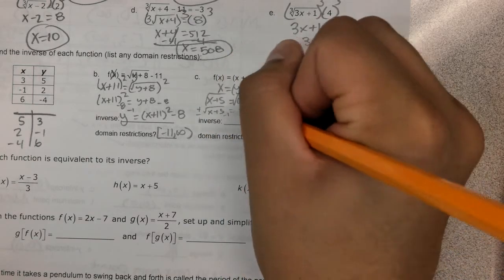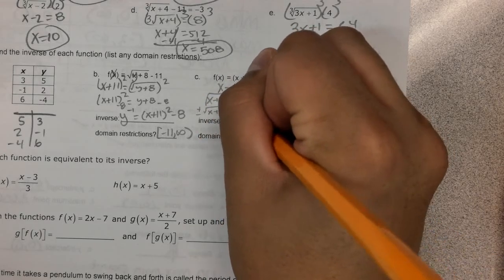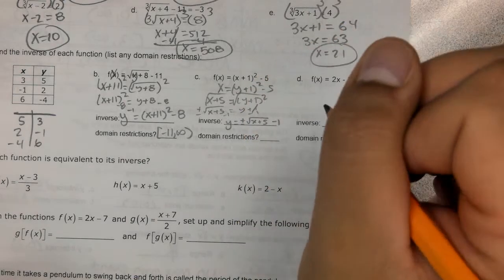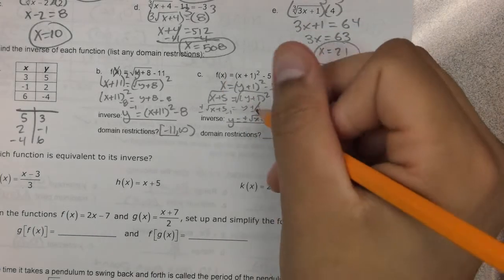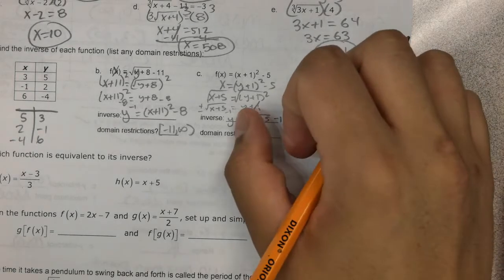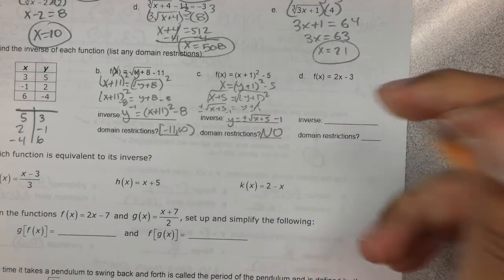Subtract the 1. And then for the domain restriction, just since I put that plus or minus, there's going to be no domain restriction.